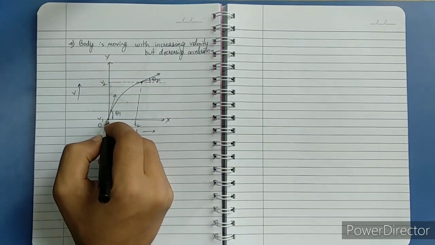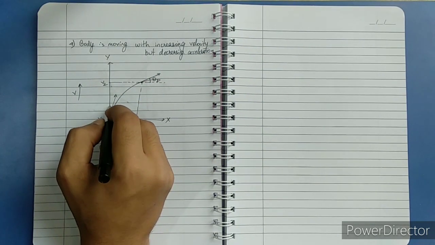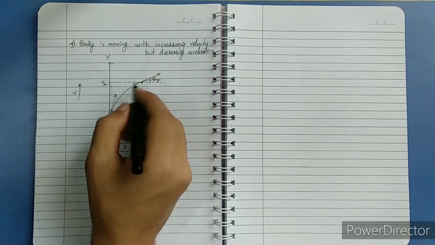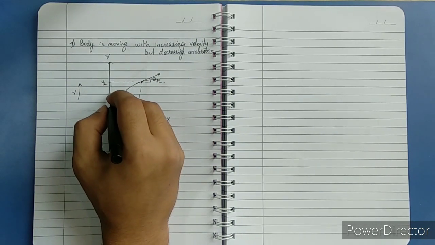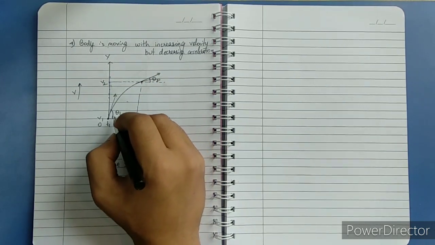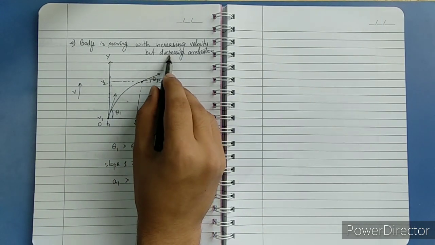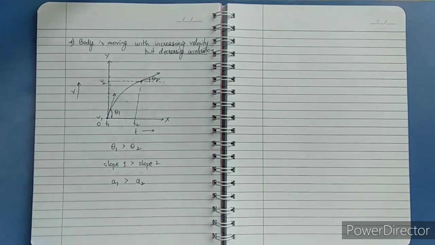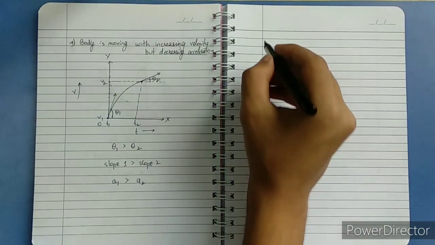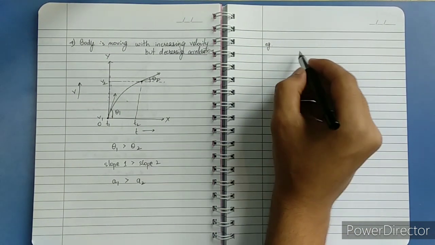See, velocity at this point was 0. It keeps on increasing. As this body is moving, velocity is constantly increasing. But as you see, the slope is decreasing. So slope decreasing means acceleration is decreasing. Okay. Now we'll come to an example.